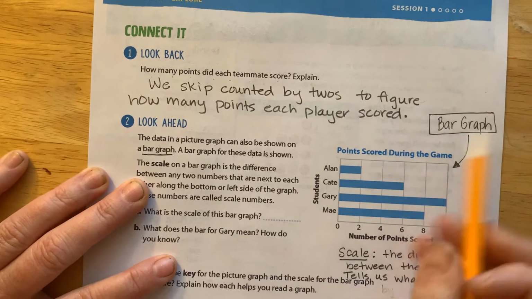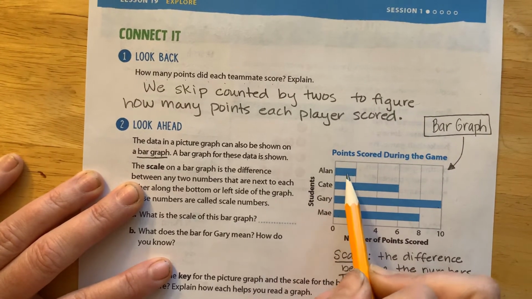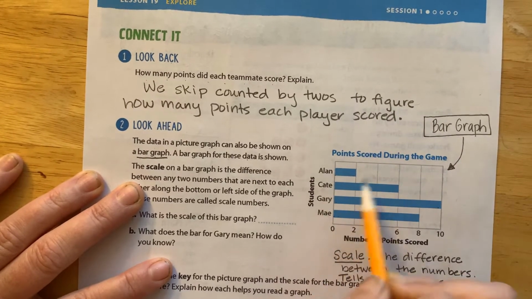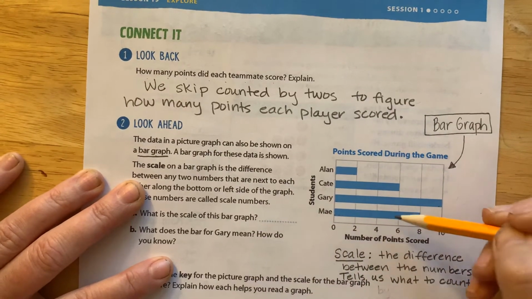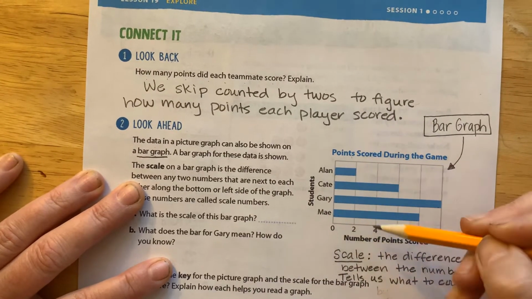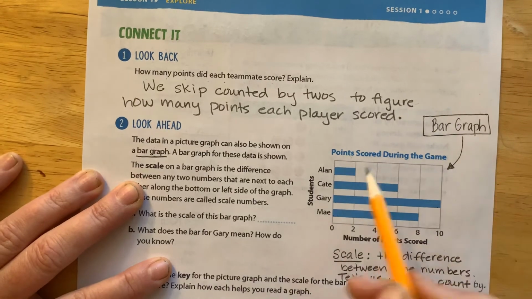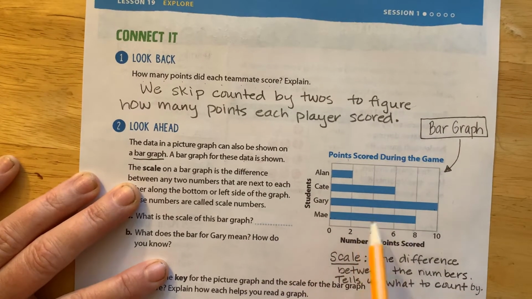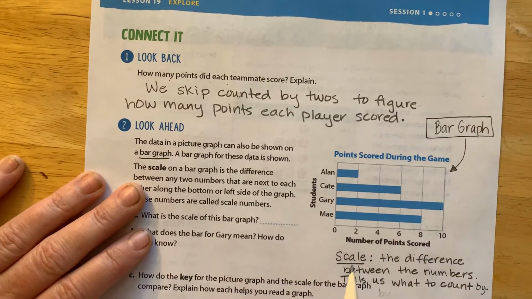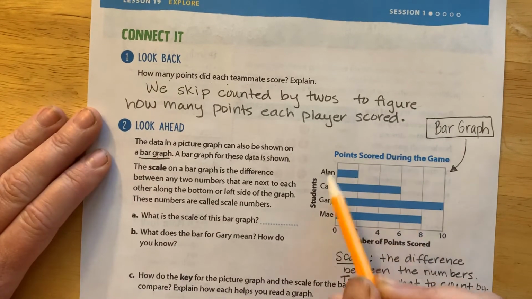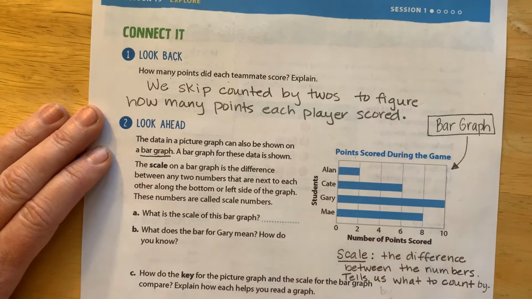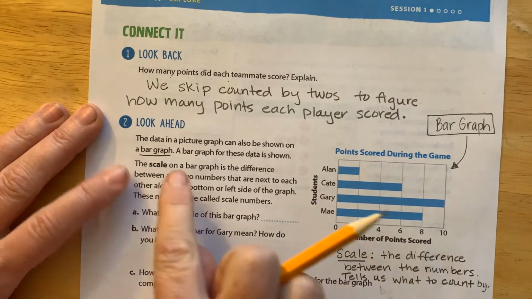Now, sometimes in a bar graph, our bars go horizontally, but sometimes you've seen graphs before in which our bars are vertical and they go up and down. These are going left to right. A bar graph can go either direction. Okay, now there's a little bit different information here. So I'm going to pause here.